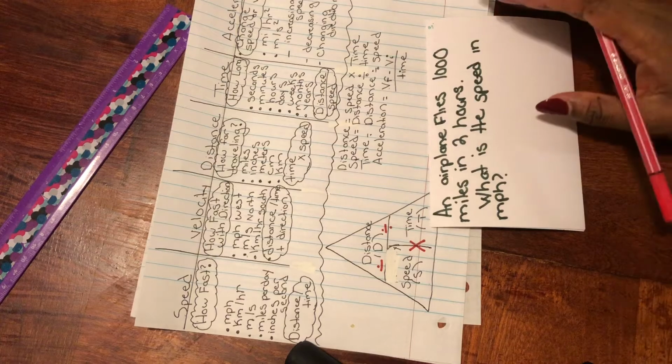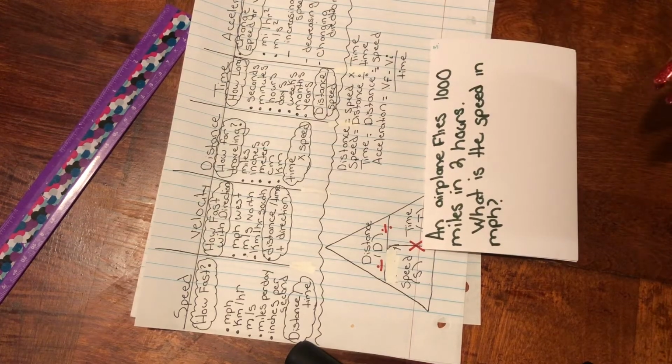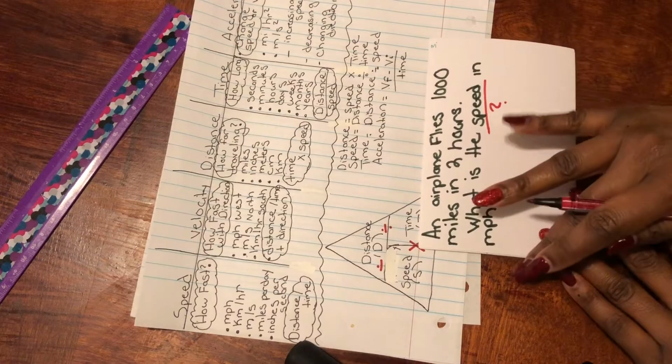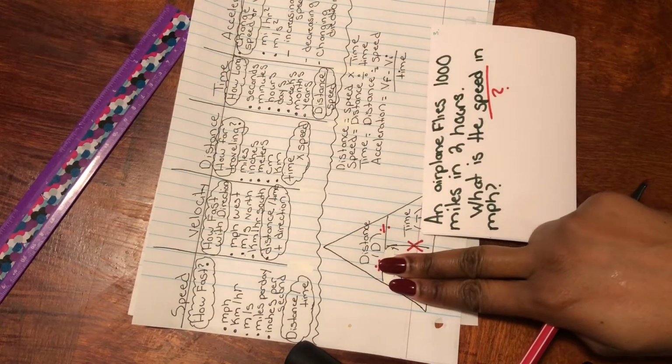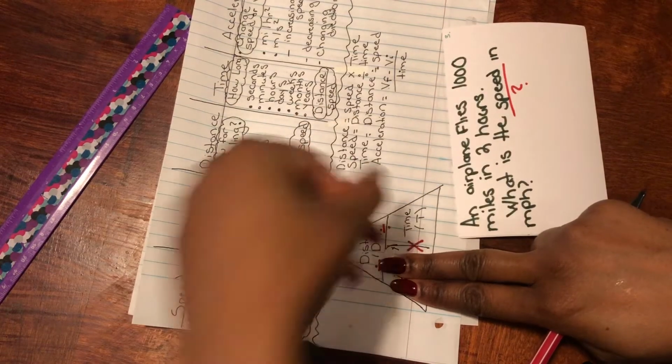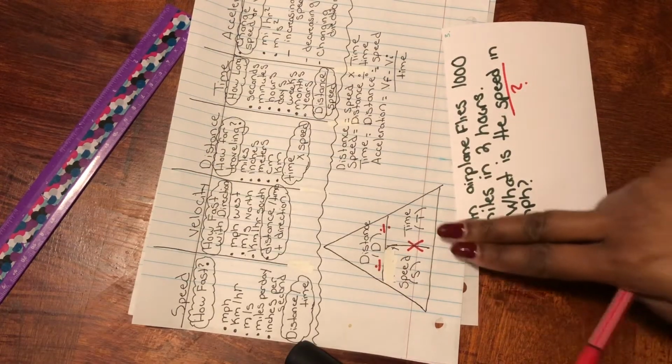Number 2, an airplane flies 1,000 miles in 2 hours. What is the speed? This one let us know straight up what we're looking for. We're looking for speed, right? So I already know, cover up my triangle. I should be having distance divided by time. Let's see if we have distance. And let's see if we have time.